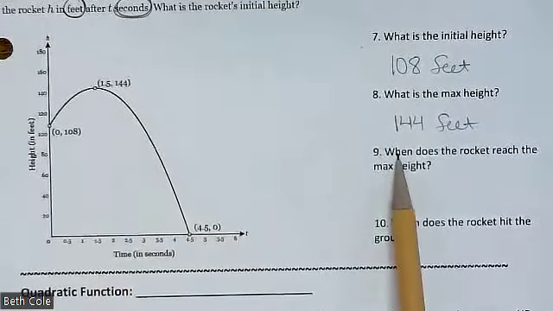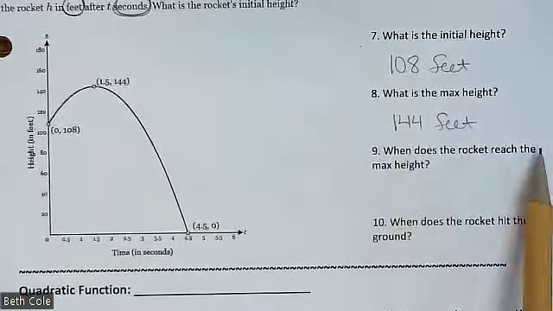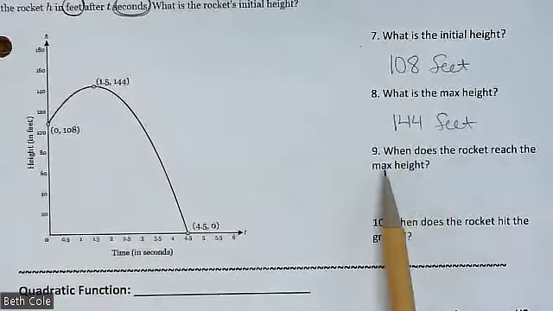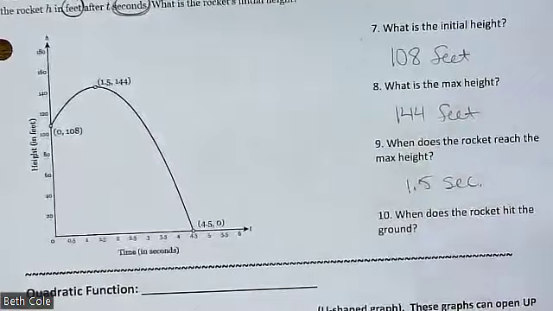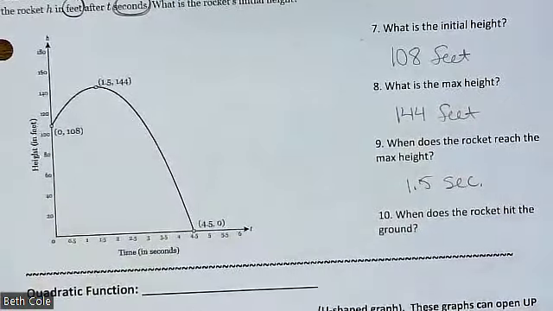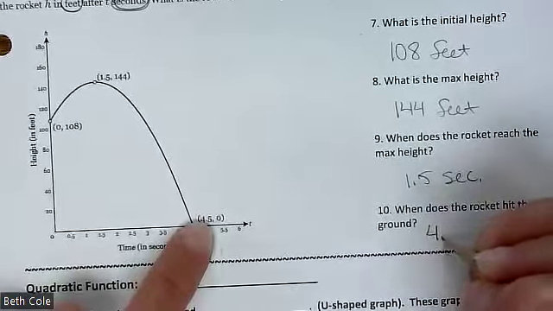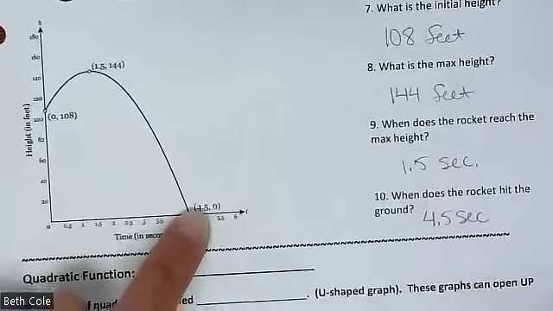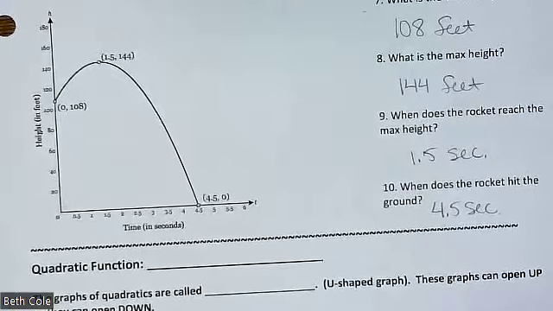All right, so this is a time question, when does the rocket reach that maximum height? 1.5. Perfect. 1.5 seconds. This is really easy. I really like this topic. All right, so again, a time question, when does the rocket hit the ground? Right there, 4.5 seconds. Don't think too much about it, okay? Math word problems are always silly.